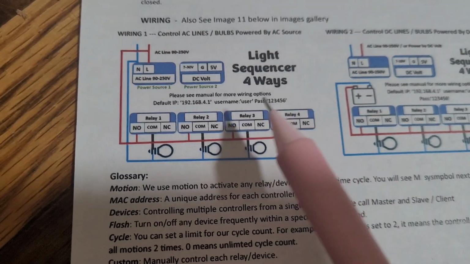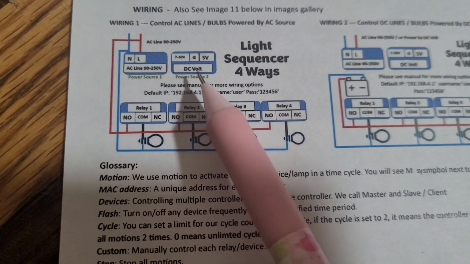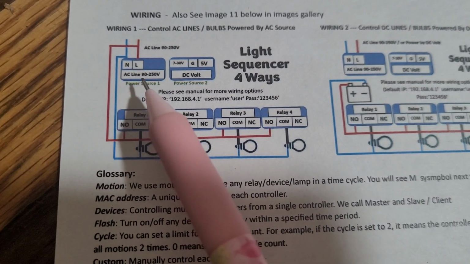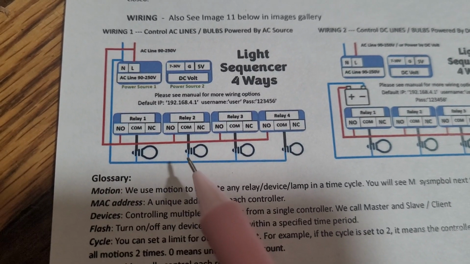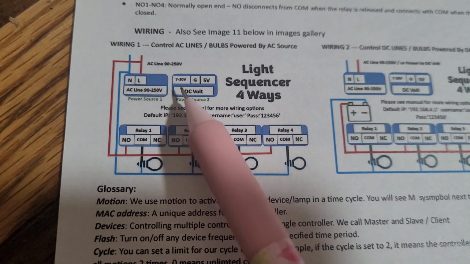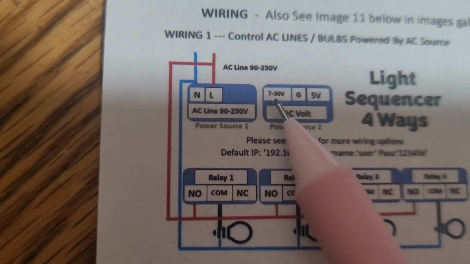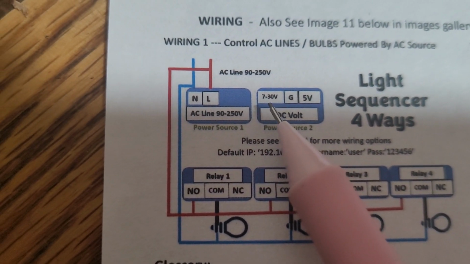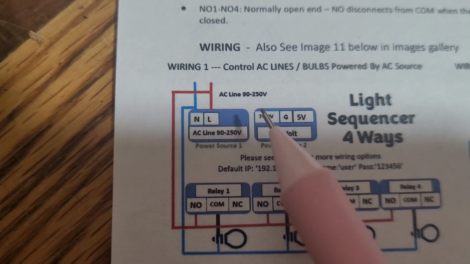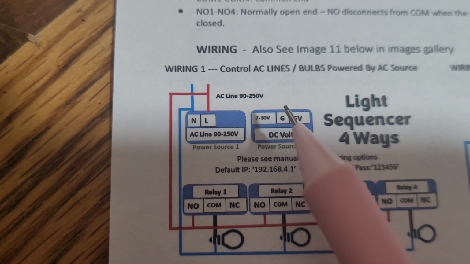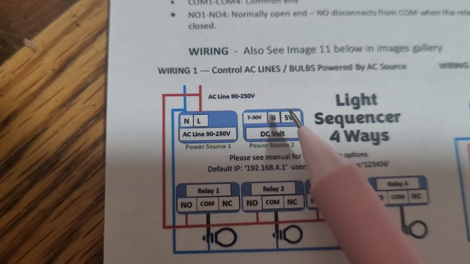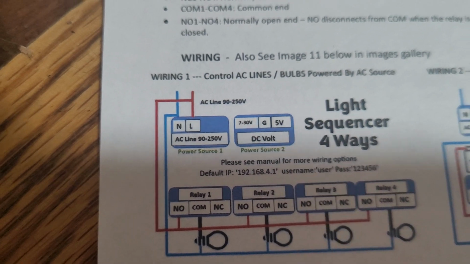The other thing I would like to talk about is the power source for the controller. Either you can use 110. In my example I used 110 and shared the same voltage with my lights, or in order to power the controller I can use 7 to 30 volt. Let's say you are going to use 15 volt, then positive is going to be in this pin and ground is going to be here. On the other side, if you are going to use 5 volt, the positive pin is going to be here and ground is going to be here.